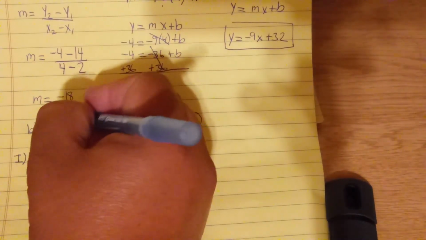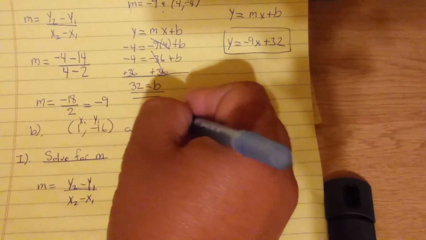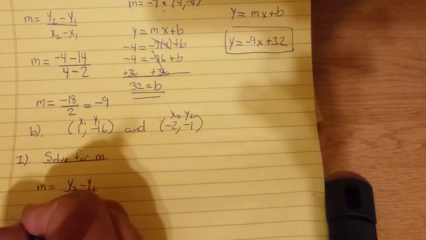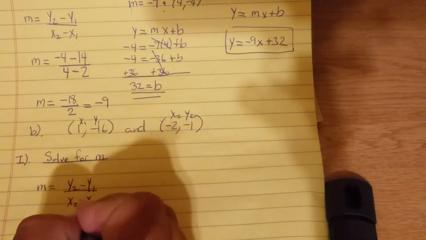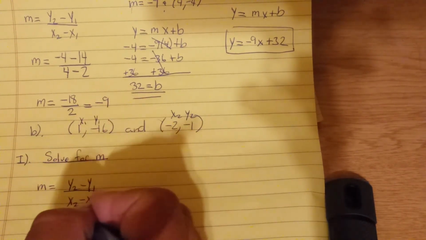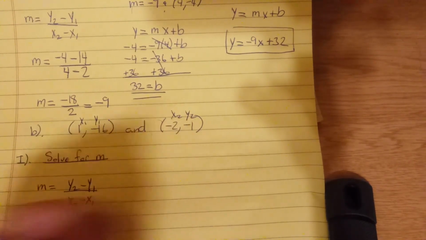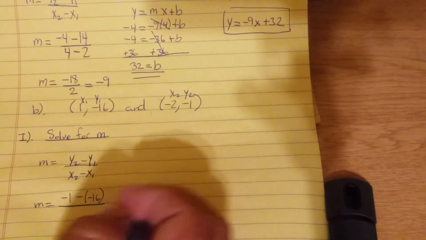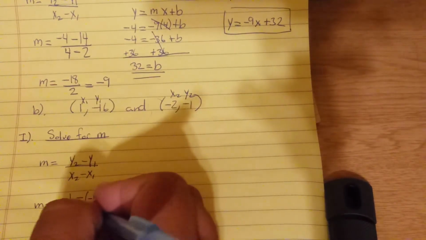So label this as x1, y1, x2, y2. So substitute those values in. Y to the second is -1 minus y to the first, which is -16. So obviously there's going to be some sign changes there. For the bottom part, we have x to the second, which is -2, minus x to the first, which is 1.